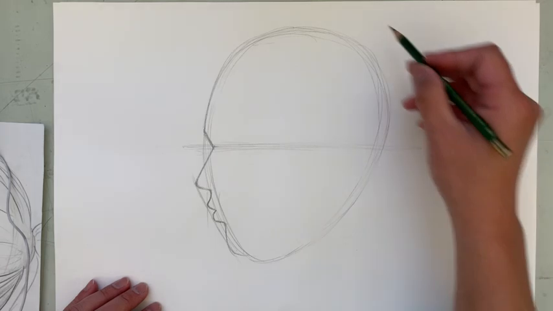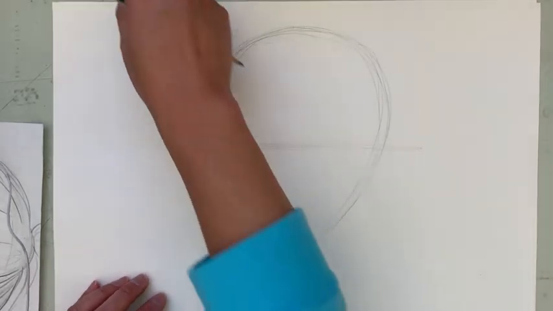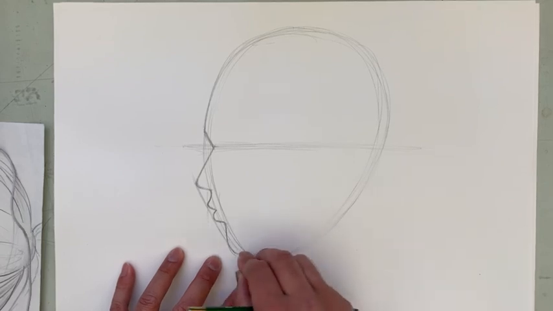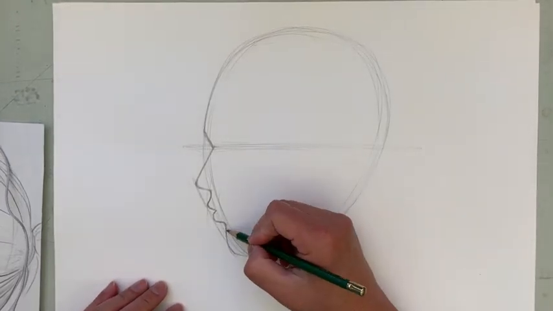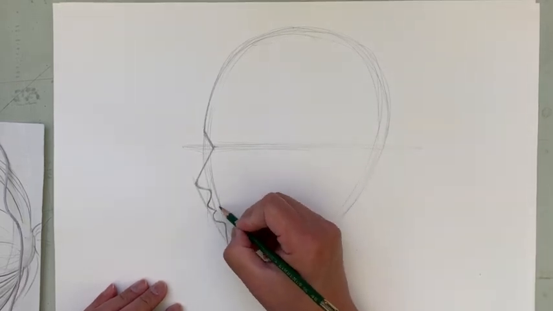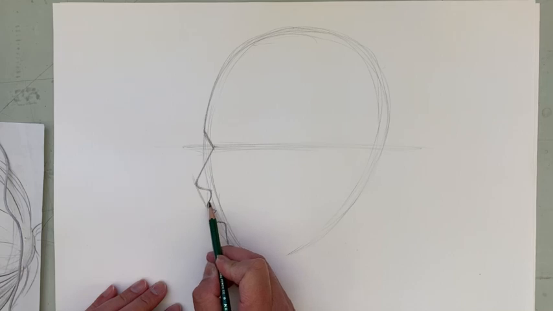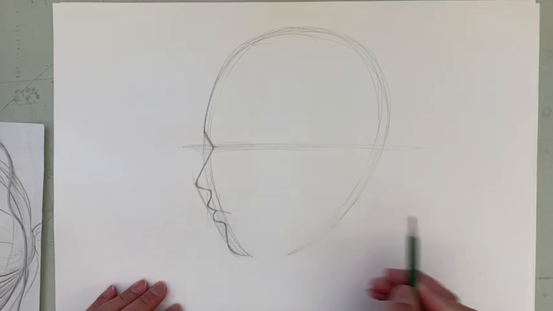Again, this is just a placeholder shape, but as we draw our features, we lose some of the variances here a little bit. It doesn't look so weird that she has a double chin already. She's only a young person, maybe. So what I'm going to do is take this curved line that I have here and extend it in, just like so.